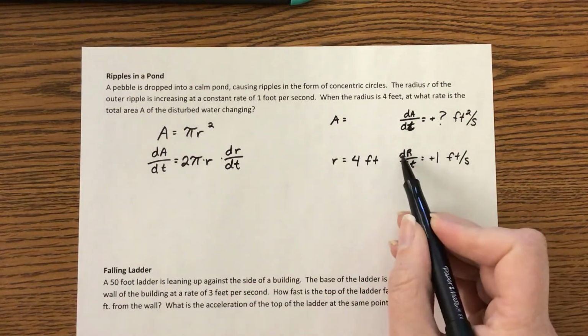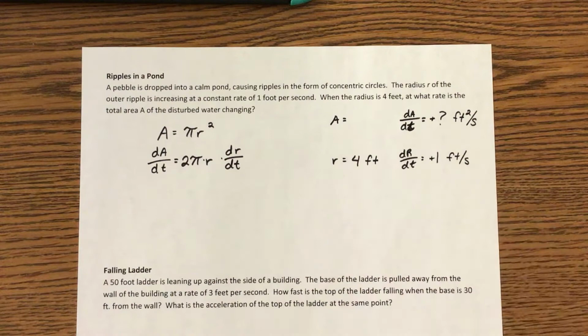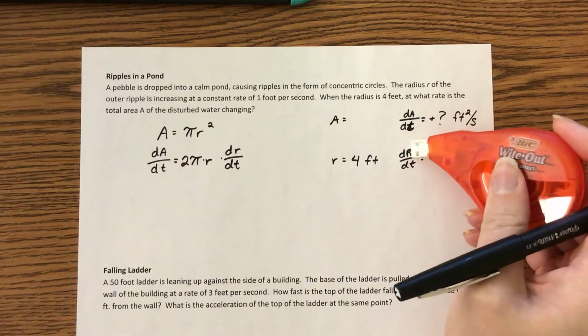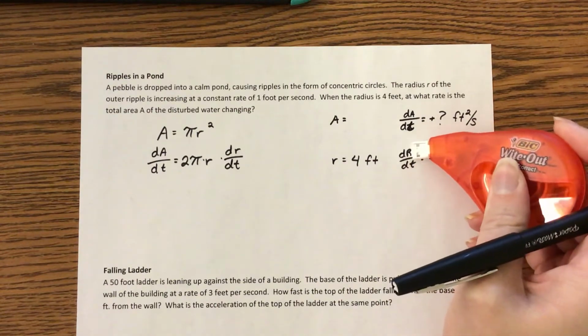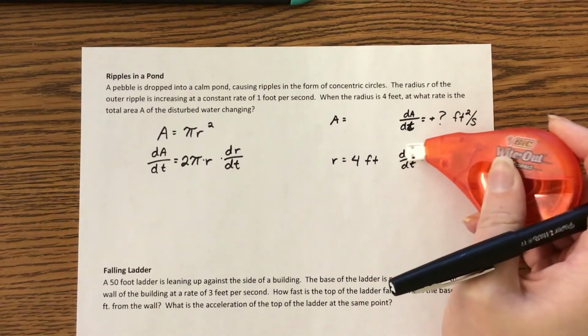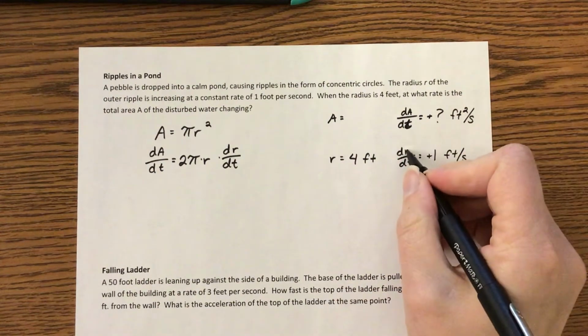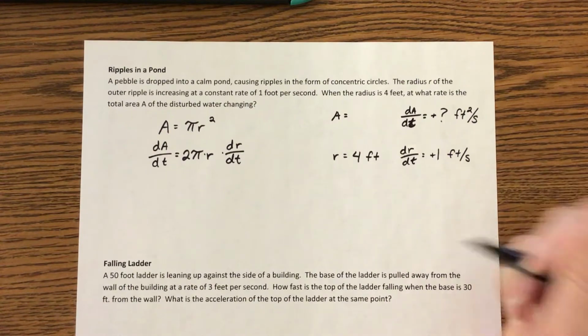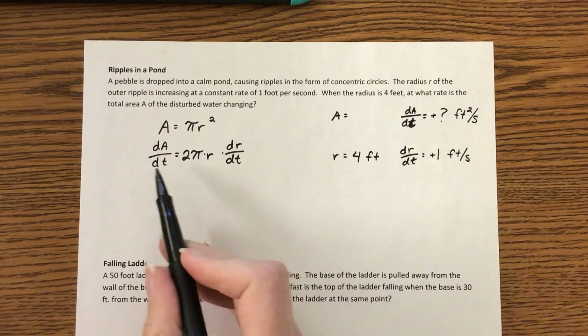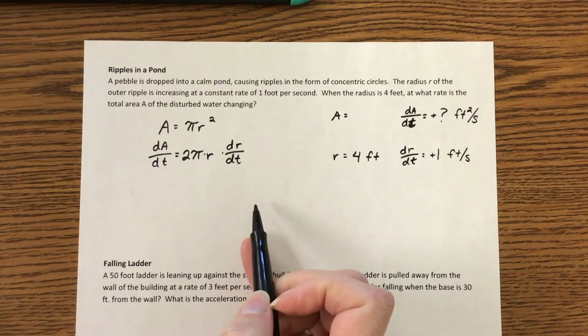Now over here, I put d with a capital R. That should absolutely be a lowercase r. There could be potentially problems in the future where some variables are uppercase and some are lowercase. So let's just be consistent with how we write it. dr/dt. Okay. At this point, we plug in all of the things that we possibly can.